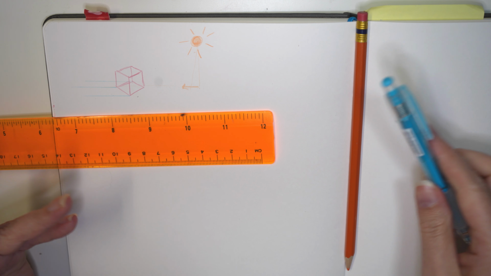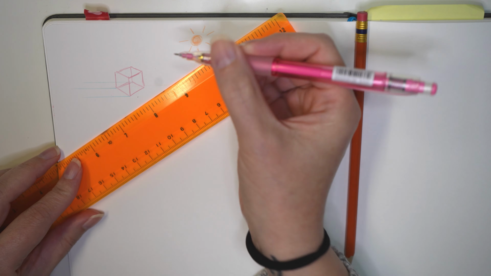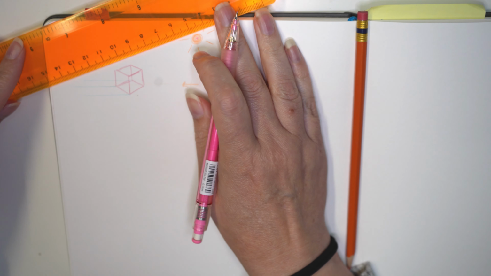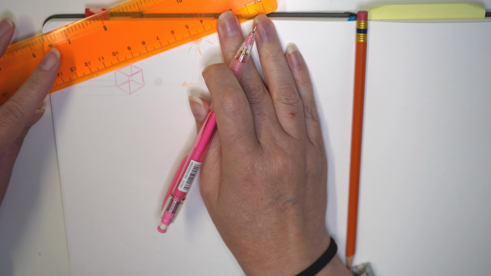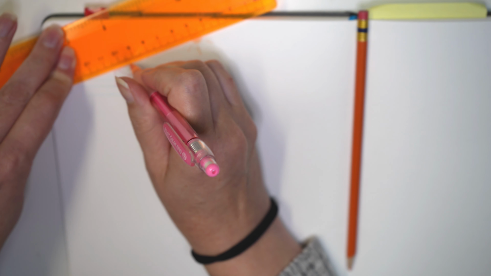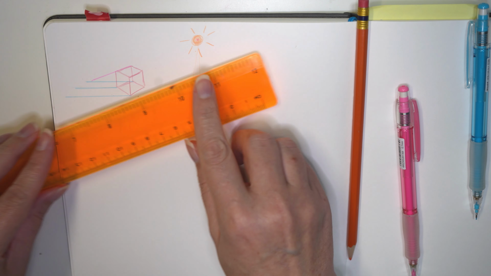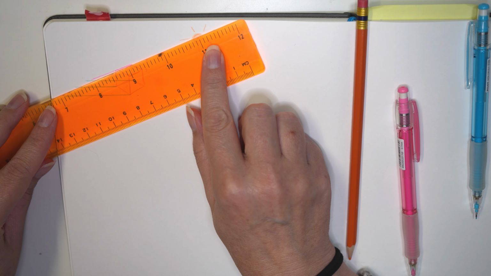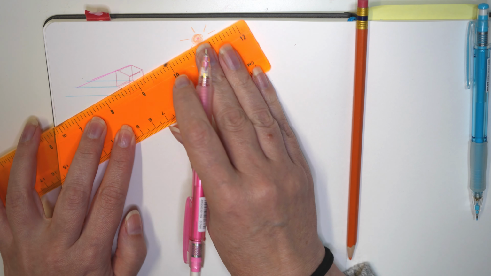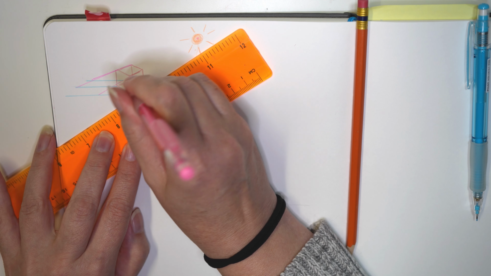Now the next thing is to figure out how long that shadow can be and what shape it is. So for that, here's my light source. I am going to use this ruler to help me draw lines coming from the corner of my cube down to intersect with the lines that I drew before. So now I've got a line coming off from there, and then from this corner, there's that, and then from that corner, there's that.